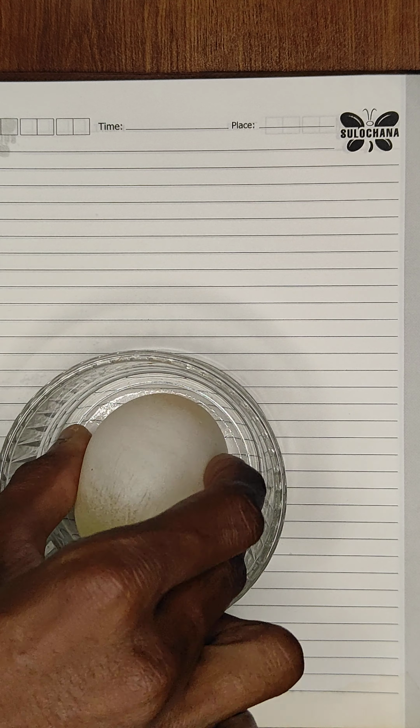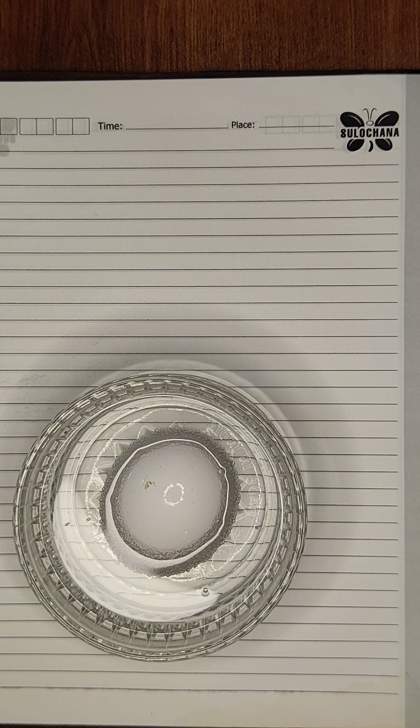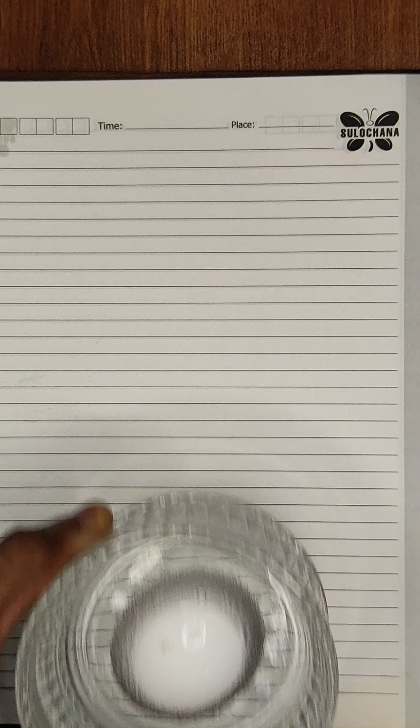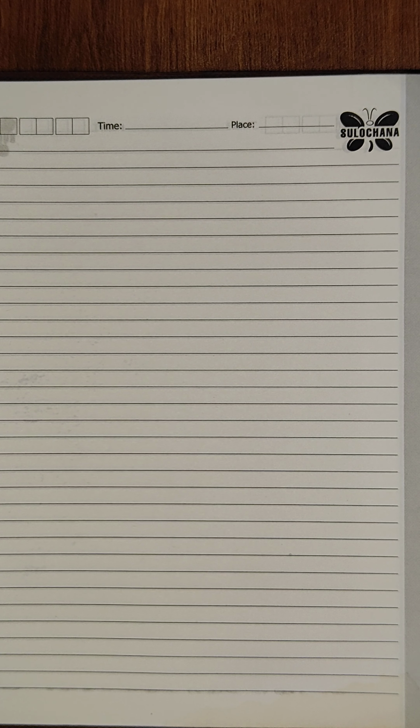Now coming back to our experiment, you can see the amount of bubbles has increased. Now this evolution will continue. Now let us analyze this reaction or this experiment chemically. For this I have already written the chemical equation. So let us take a look at the chemical equation involved in this experiment.